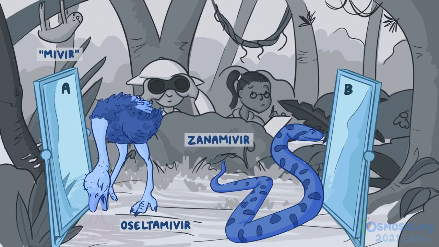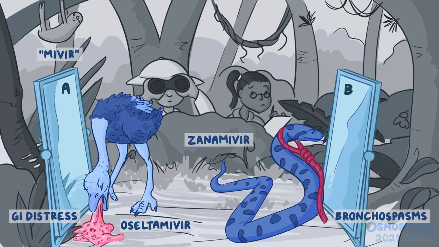For side effects, the ostrich is vomiting to represent the GI distress, and also to help you remember it's a pill taken per orally. For the anaconda, let's put a noose around its neck, since the inhaled medication could cause bronchospasms, so it's contraindicated in people with asthma.